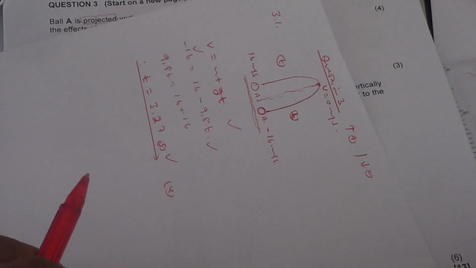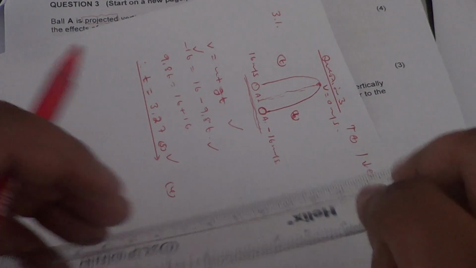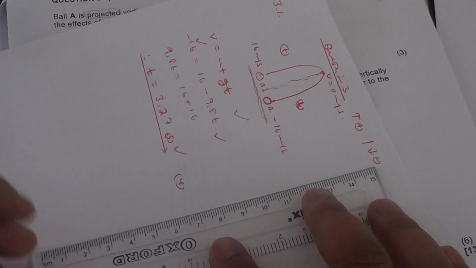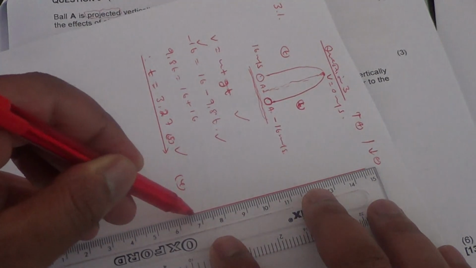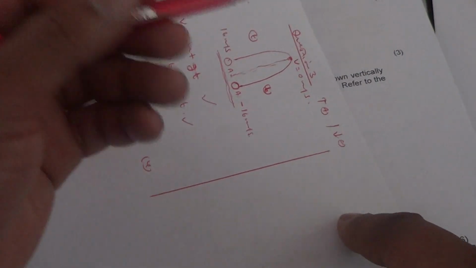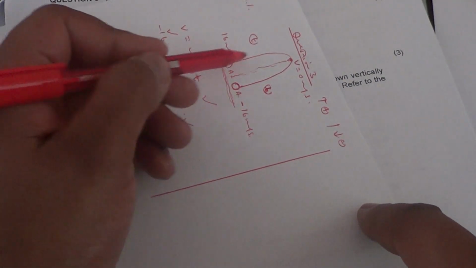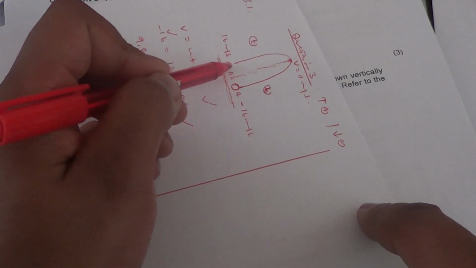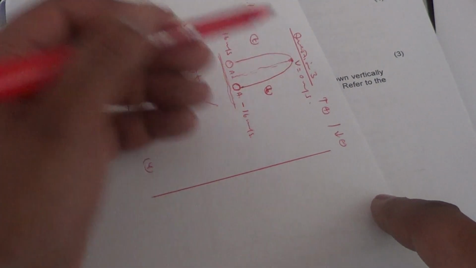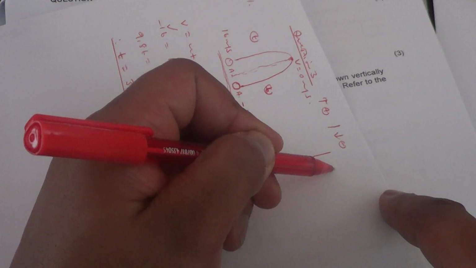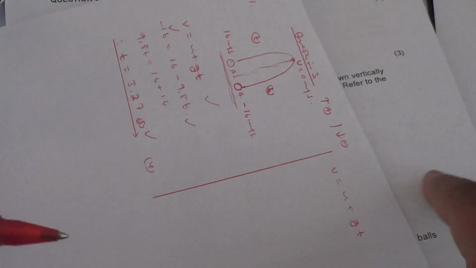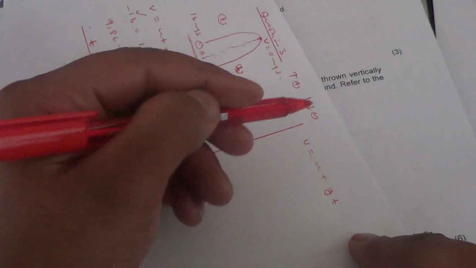Alright, not a problem. But in this instance, I would like to propose another way of calculating this, because I feel sometimes certain ways are better than others. Let's say we want to know the time it took from the time it was projected to the maximum, or to the turning point. So it's still going to be the same, v equals u plus gt, because it's gravity now.